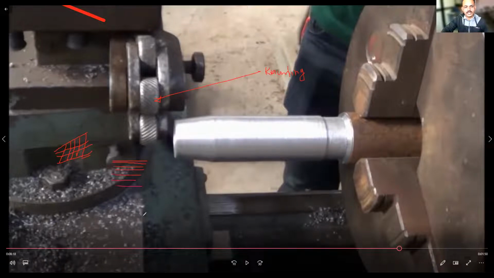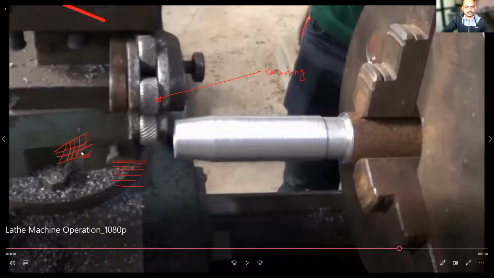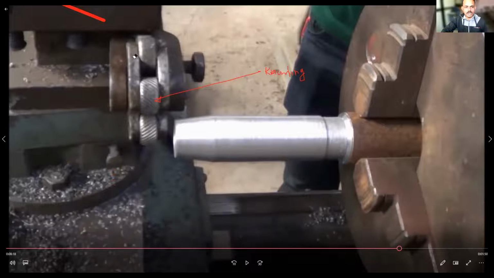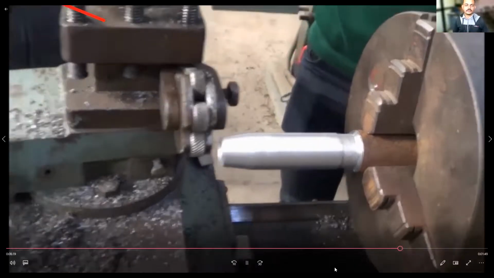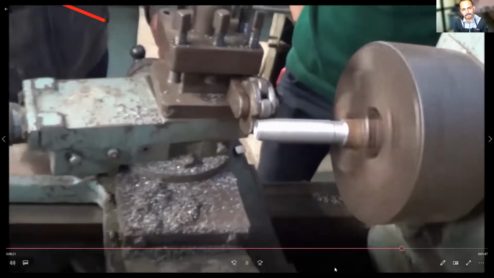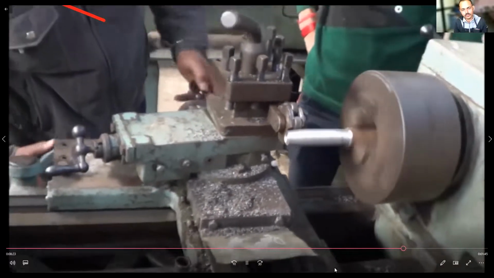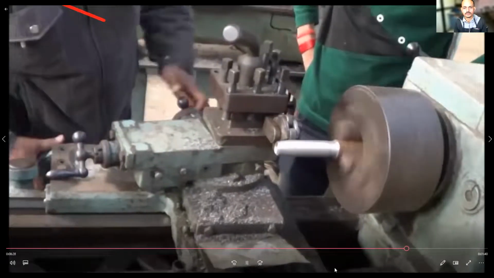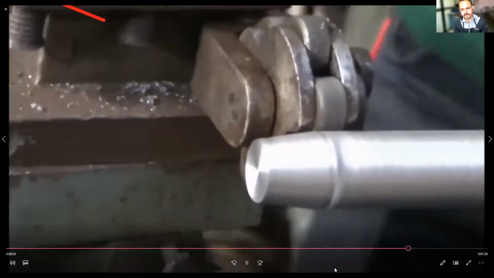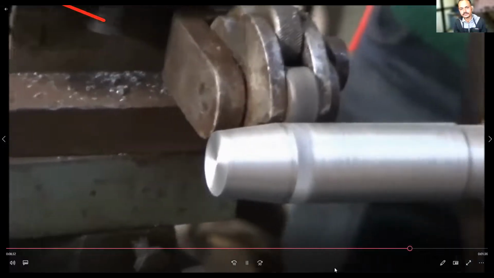So this one is the straight knurling. And for that these knurling tools are used. Now, the last operation which we have to perform is knurling. You have to give some feed with the cross slide, and in this way the knurling process is done.